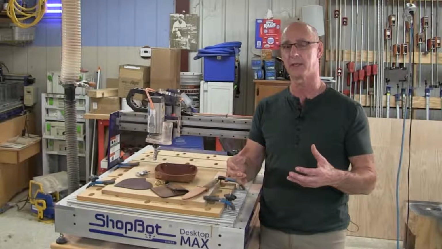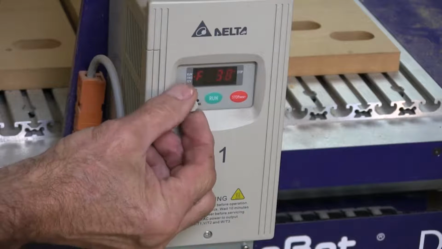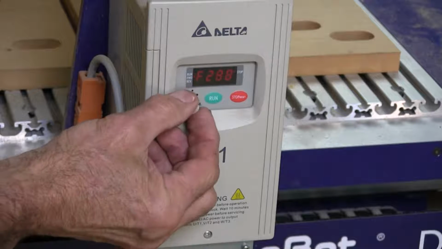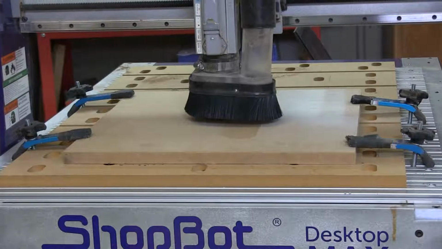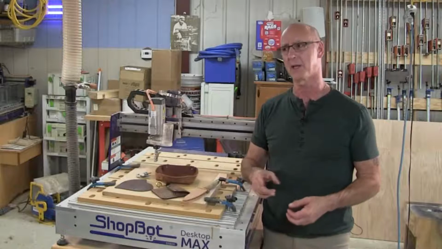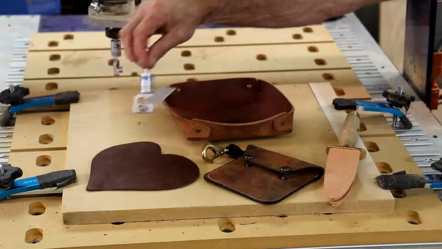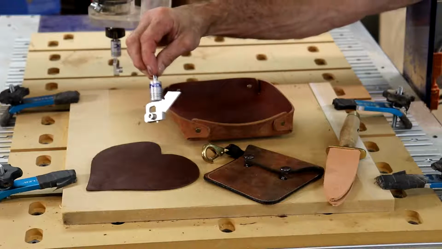That'll include using the drag knife gadget. We're also going to look at what you need to do to your CNC so that it's properly set in order to be able to use a drag knife and be able to cut leather here. This is all going to start with getting a good understanding of what a drag knife is. So let's have a look at that.